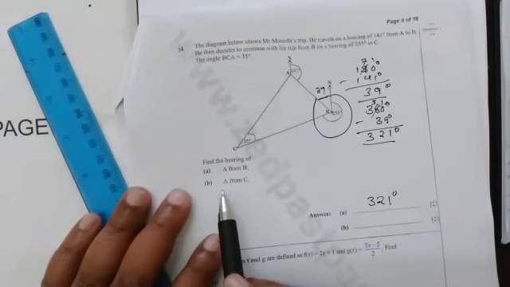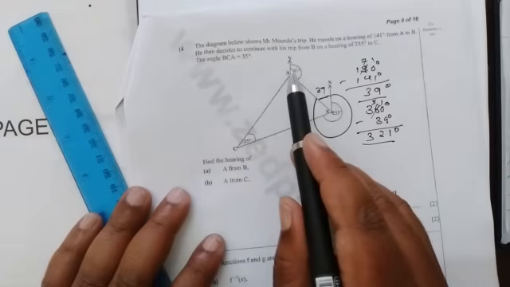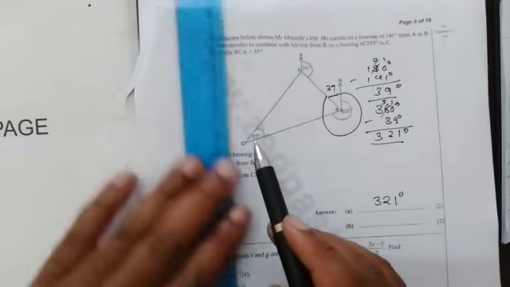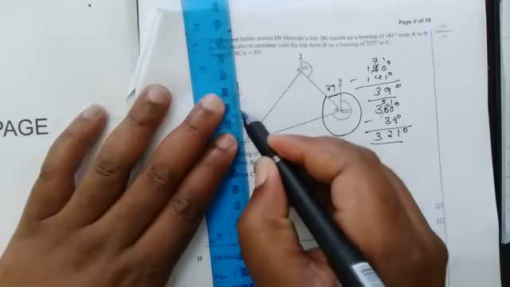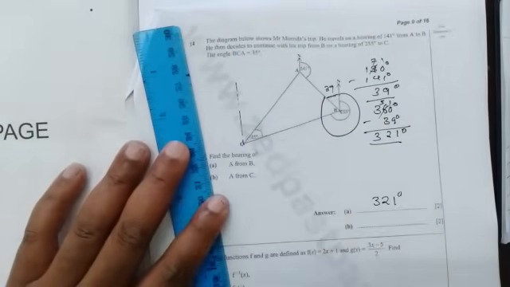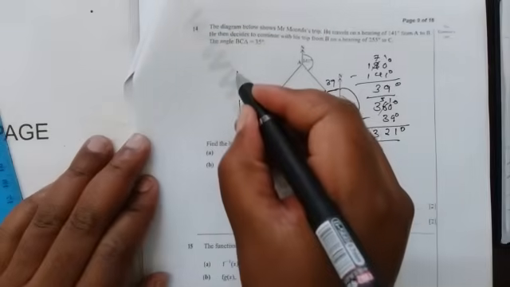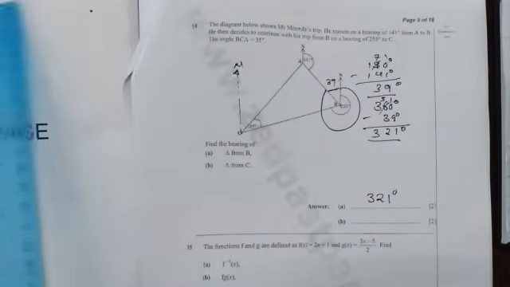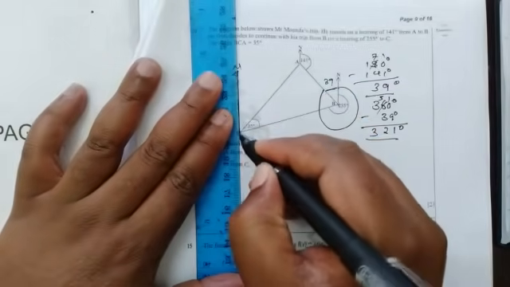Then for B, bearing of A from C. A from what? C here. All right. So again, we can draw an imaginary North Pole here since it's not there. Okay. So we're saying this is our North Pole. Take note, this should be at 90 degrees.